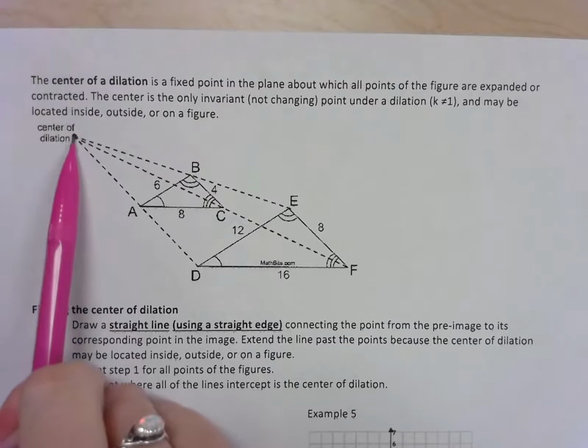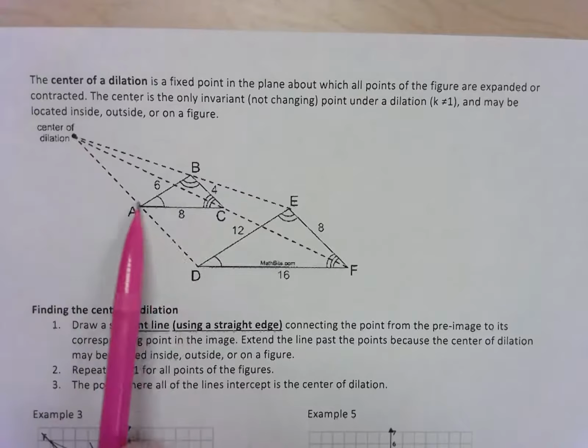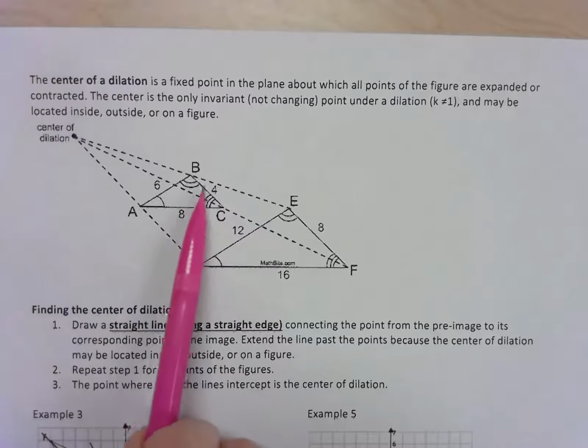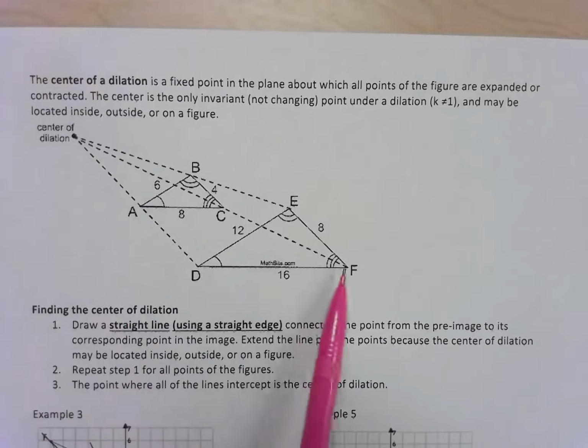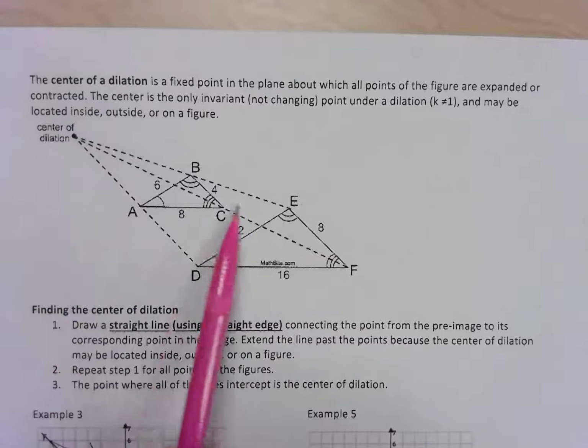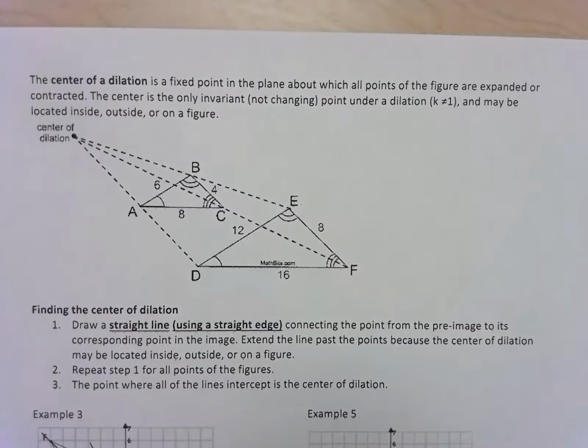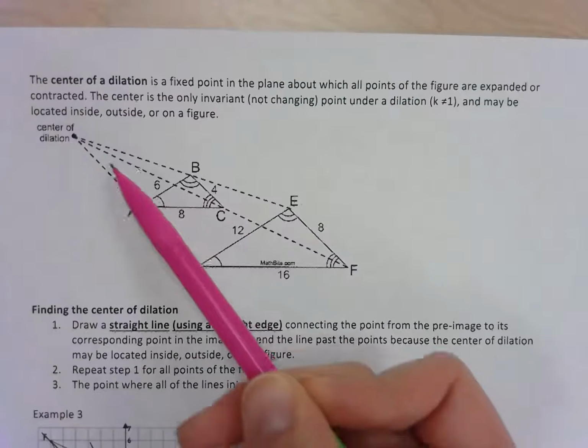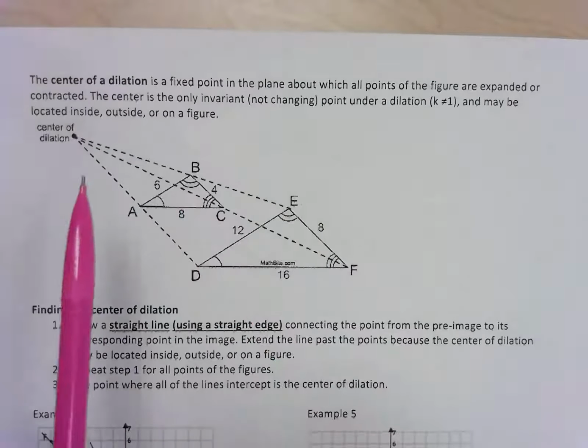So this center of dilation is here. You can see the original image may be this triangle ABC, and it grew to be this triangle DEF. So you see along these lines is how it will dilate, either growing or even shrinking. So if your original figure was this DEF triangle, then it can also shrink within these lines by that center of dilation.